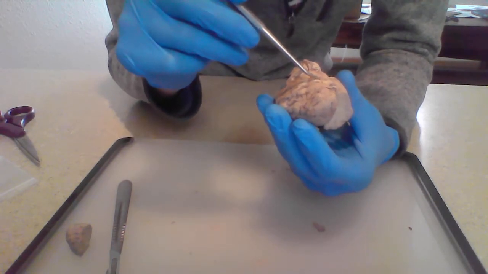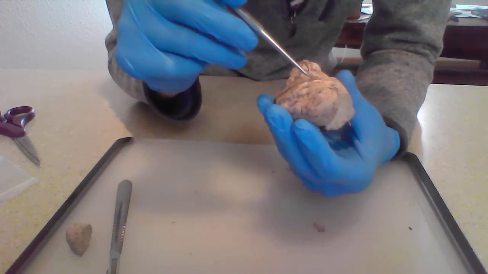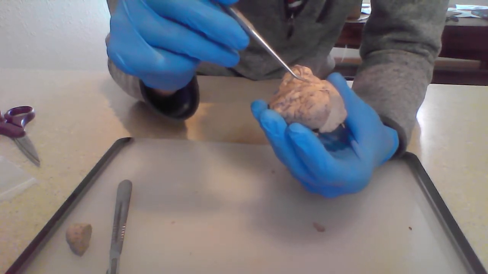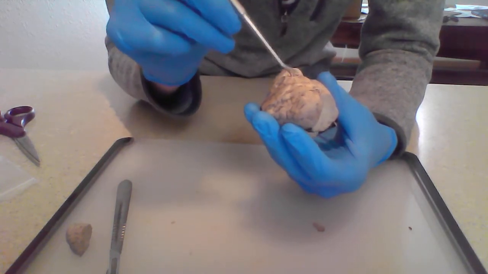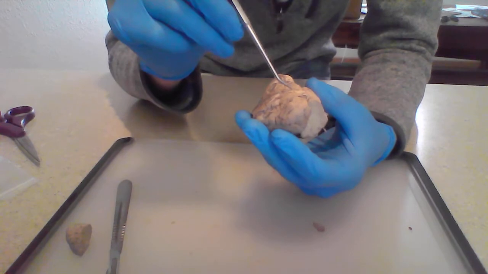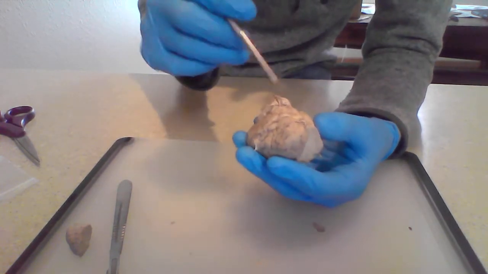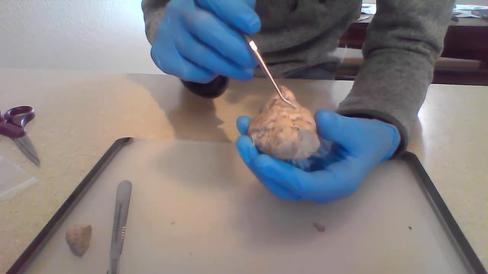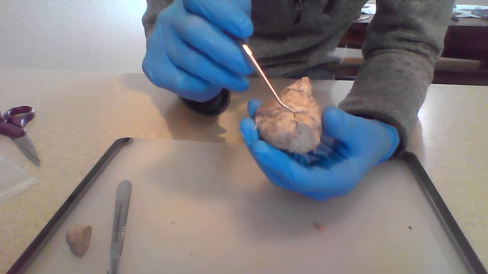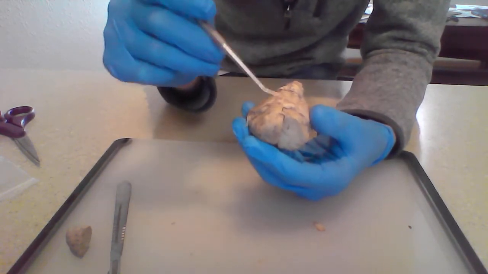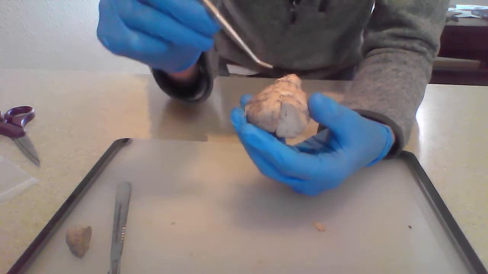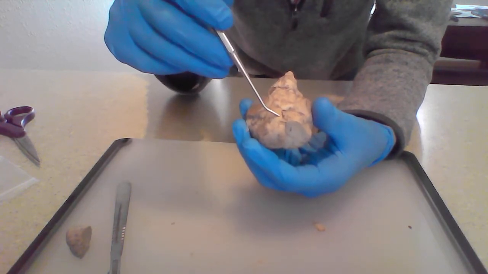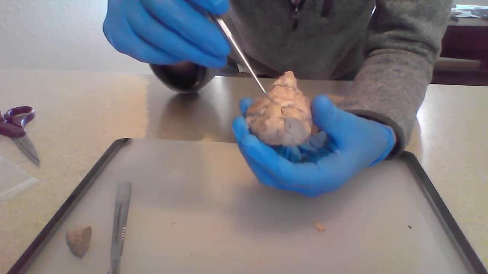Here we have what is called the optic chiasma or optic chasm, and that is largely responsible for the crossover between the right optic nerve and the left optic nerve. And then up here, I do believe up here is the olfactory bulb, which is responsible for smelling and being able to discern particular smells from one another.